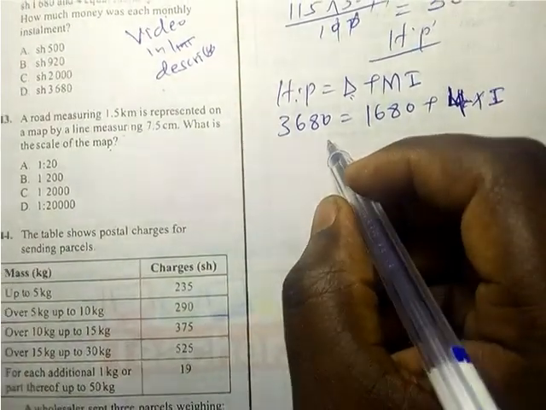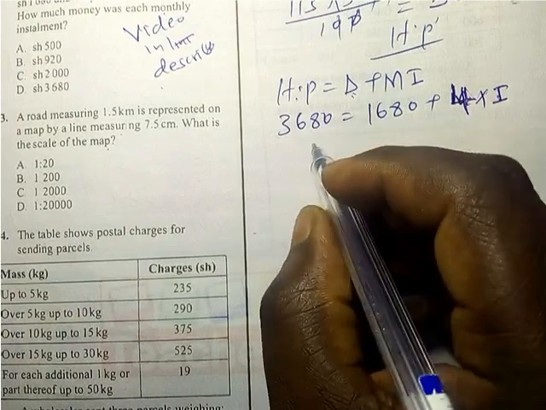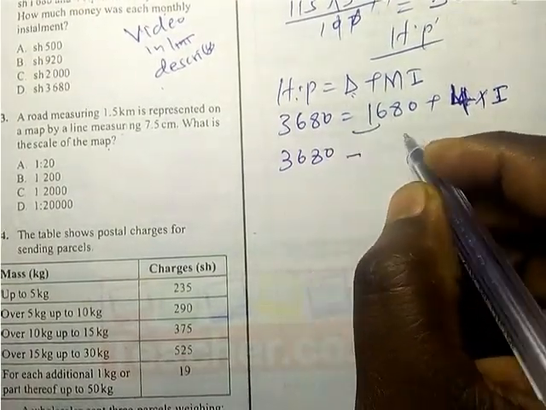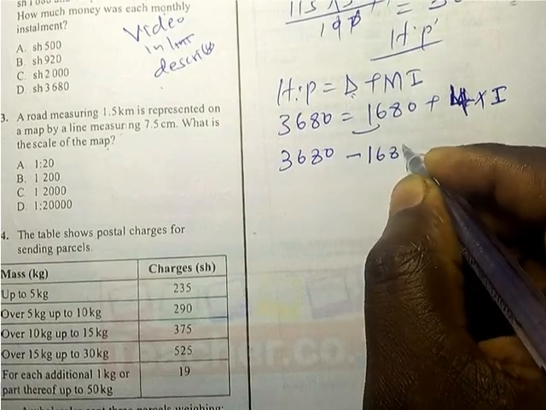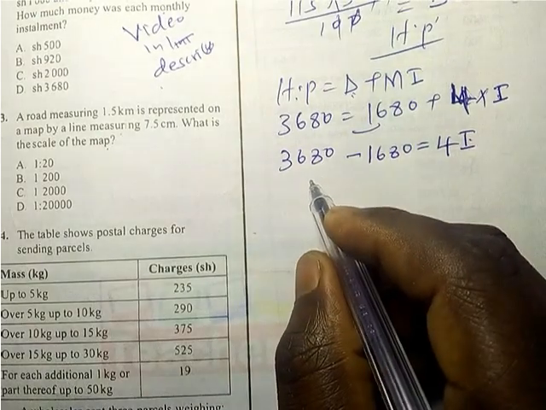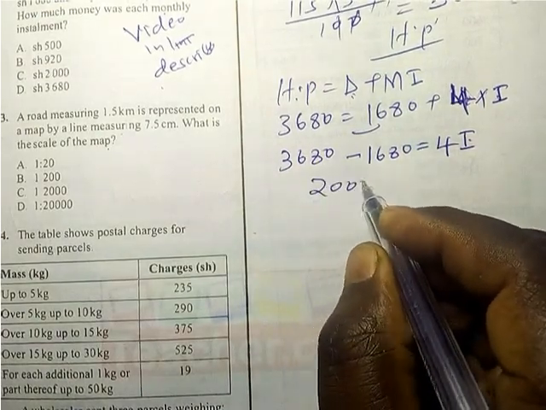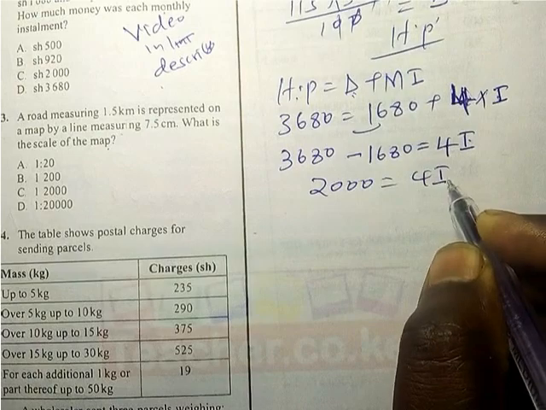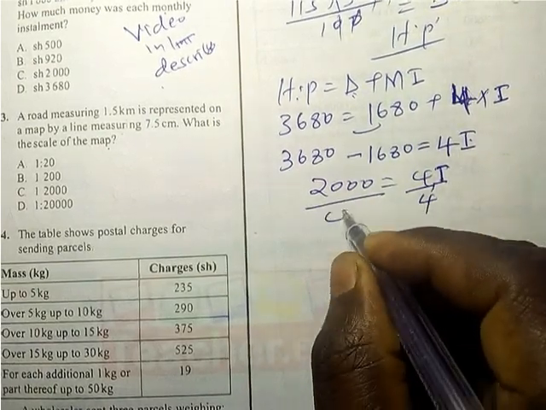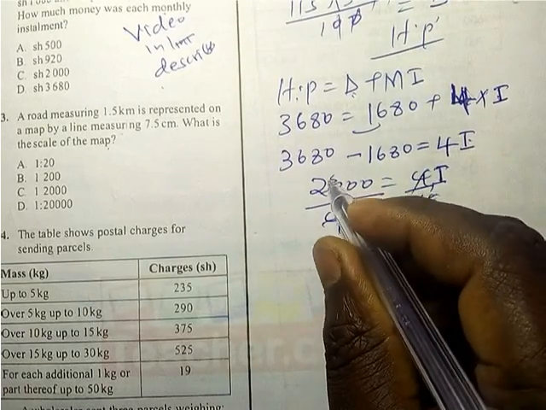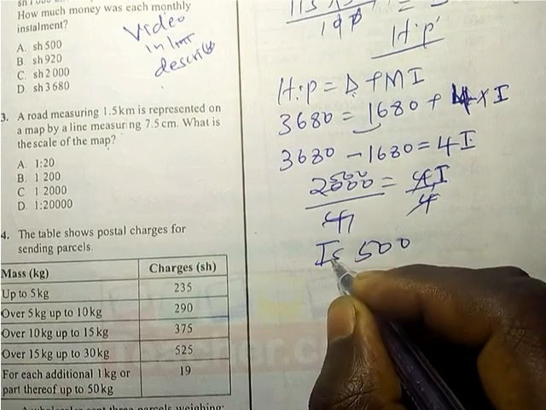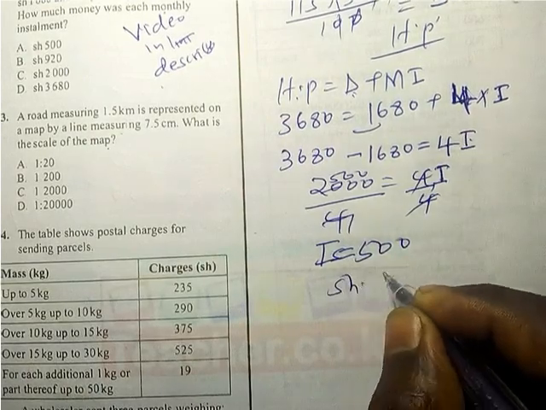So we will have 3,680 minus 1,680 equal to 4i for installments. So this gives us 2,000 is equal to 4i. So per month installment he was paying 500 shillings. So it is shilling 500 per month.